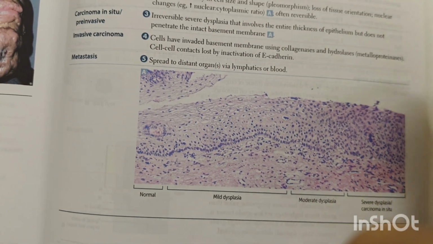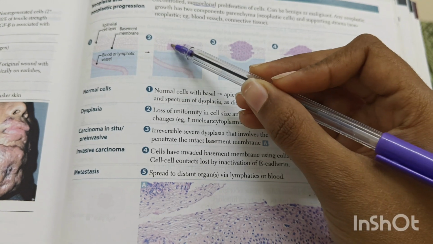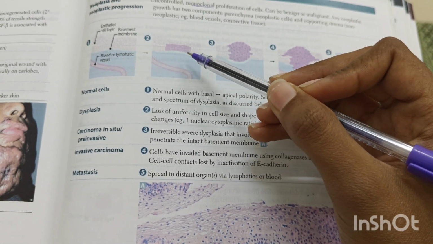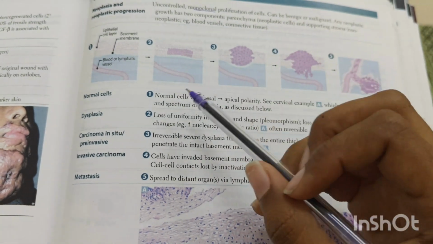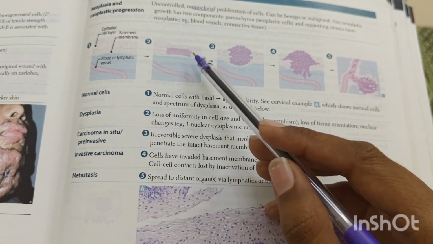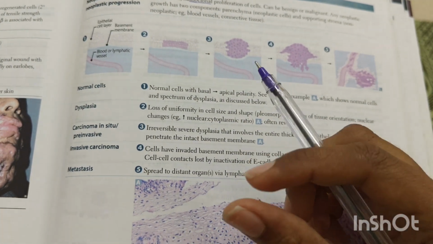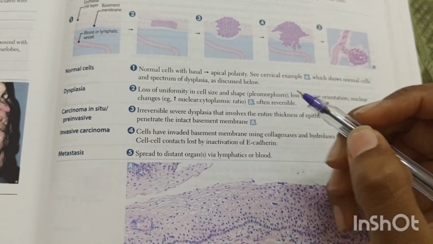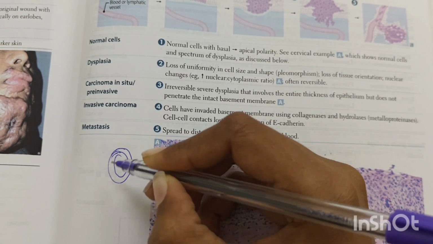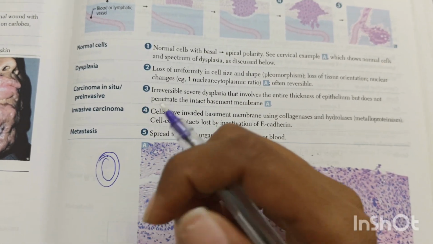Now we'll go to dysplasia. Dysplasia is what? It's a precancerous cells. You can see these cells. These are the precancerous cells. There's a lot of loss of uniformity, that is pleomorphism. Loss of uniformity in size and shape, and also loss of orientation. And there are also nuclear changes like nuclear to cytoplasmic ratio. I mean, nucleus size is more than cytoplasm. For example, if you take this as a cell, the nucleus will be this much, and the cytoplasm will be low. That is increase in nuclear to cytoplasm ratio.